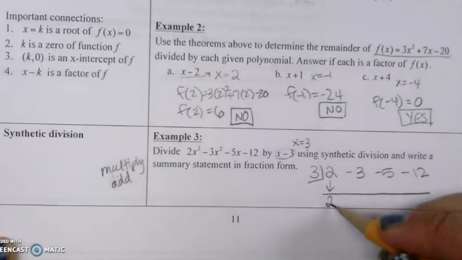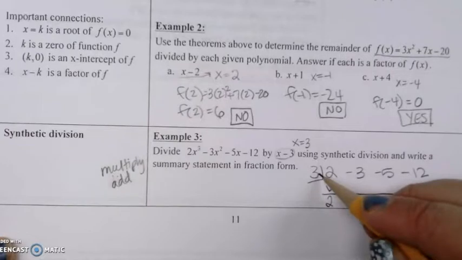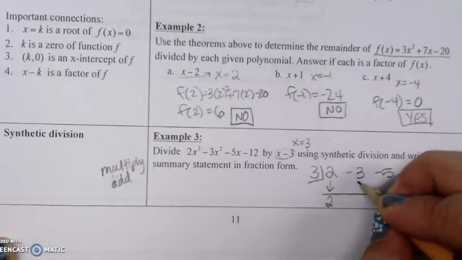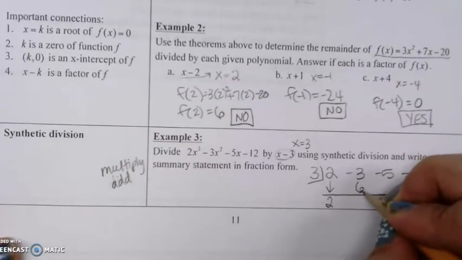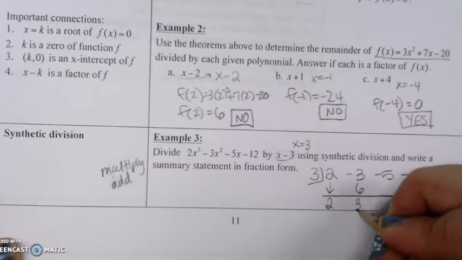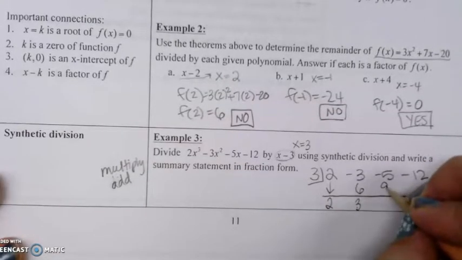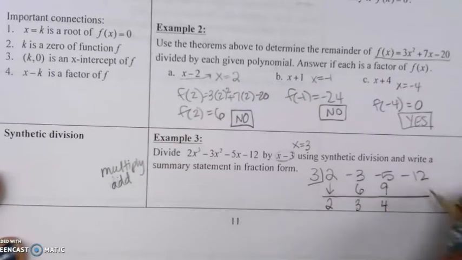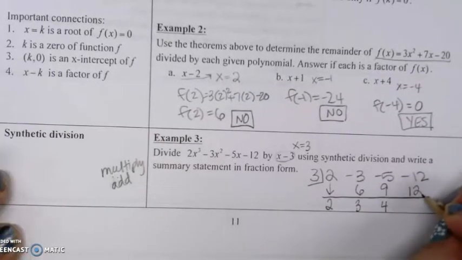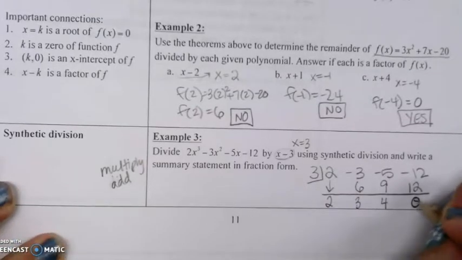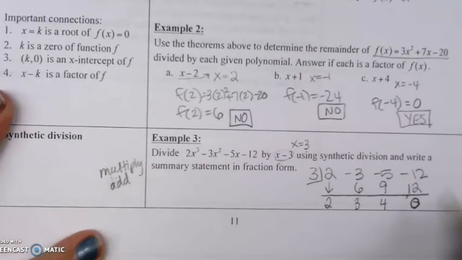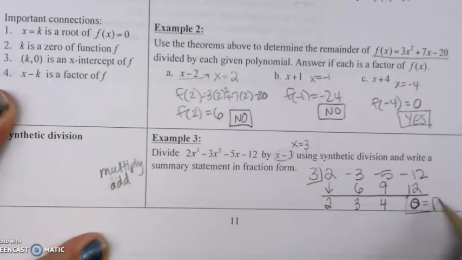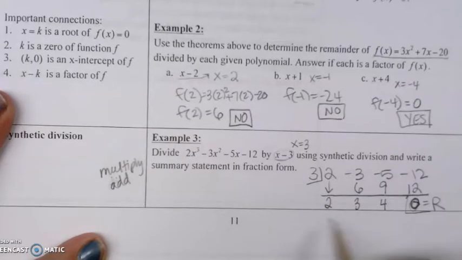So I drop my 2, I multiply it by 3, so 2 times 3 is 6, and then I add: 6 minus 3 is 3. And then I multiply, 3 times 3 is 9, and then I add: 9 minus 5 is 4, and then I multiply, 4 times 3 is 12, and 12 minus 12 is 0. Now this last number is always the remainder. Always, always for synthetic division, the last number is the remainder. Okay?